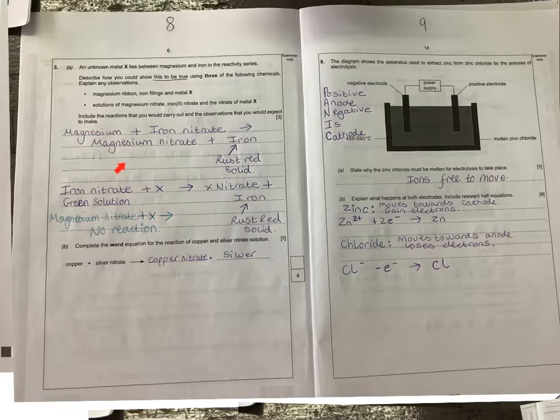Okay, so if you added magnesium to iron nitrate, you should get magnesium nitrate and iron, and that's a red solid. Okay, if you added iron nitrate to X, then you'd get X and iron, rusted red solid, and then if you added them together, there would be no reaction. Okay, that's quite hard. I would have just written out what you'd kind of expect to see, focusing on iron being red.